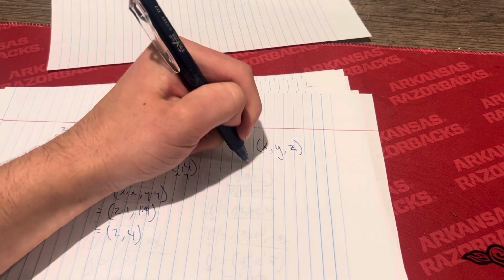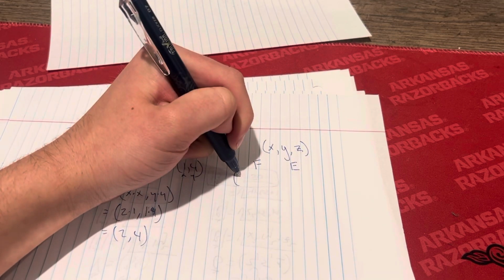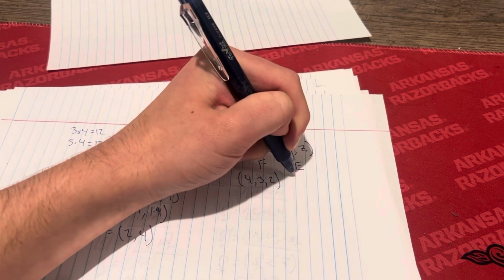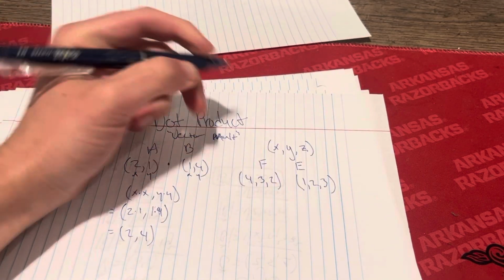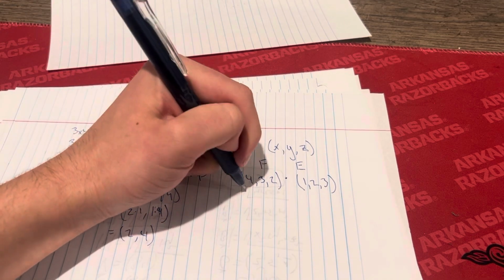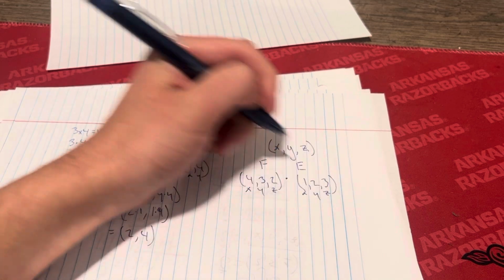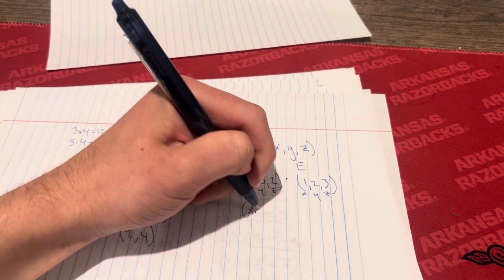And then we can go ahead and do a 3-dimensional one. So let's do points F and E. Let's have this one be 4, 3, 2, and then this one be 1, 2, 3. We're multiplying these. And so we can go ahead and label x, y, z, and x, y, z. And then we can establish our equation.